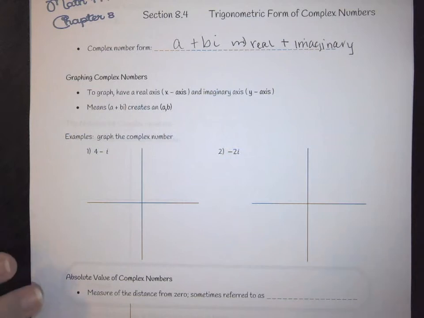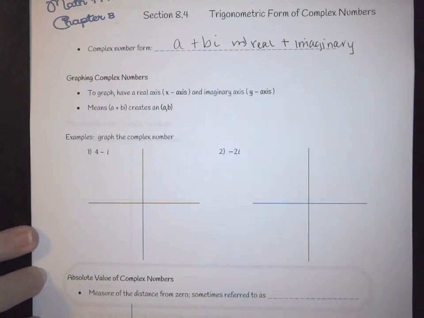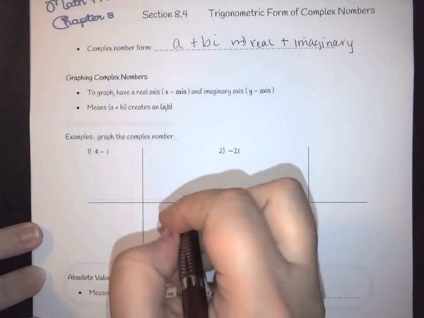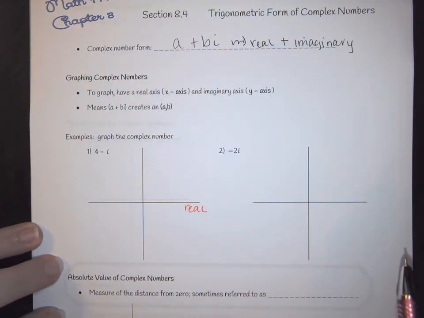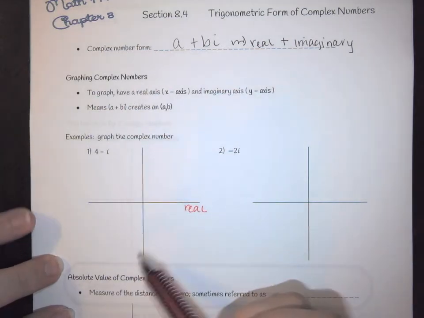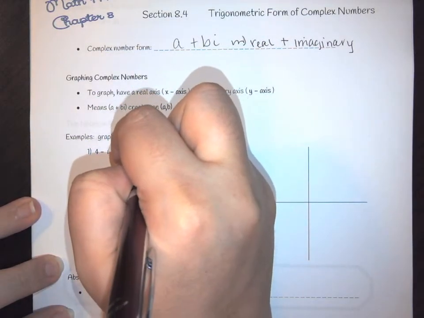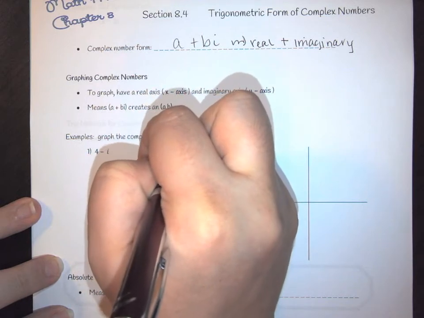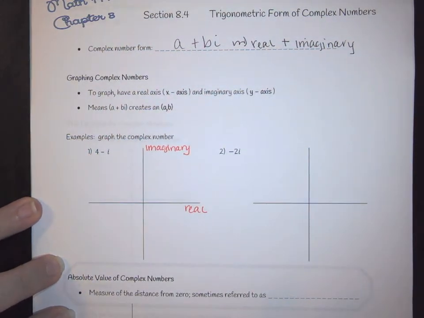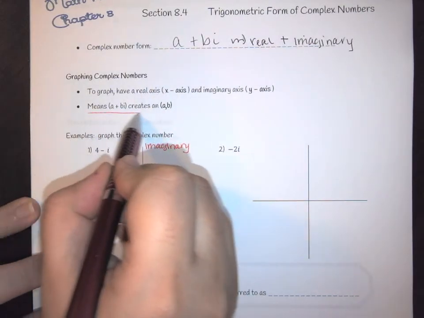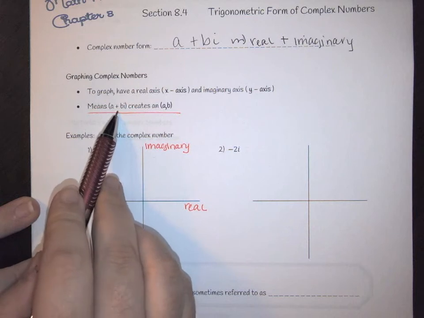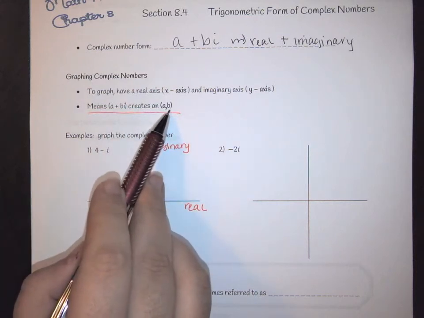And by graphing it, what we have to remember is that we have a real axis and we have the imaginary axis, and they relate to your x and y. So my x-axis is considered to be your real axis, whereas your y-axis is considered to be the imaginary. Now with this, what it means is that when we have the form a plus bi, we are actually creating a coordinate point, a and b.